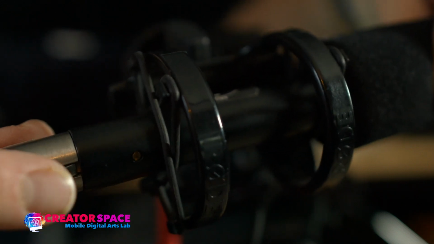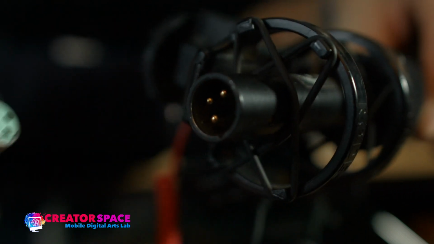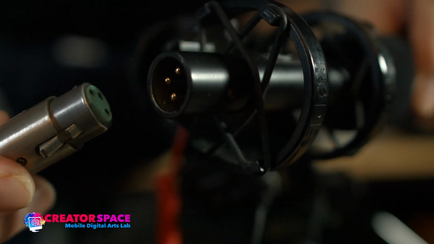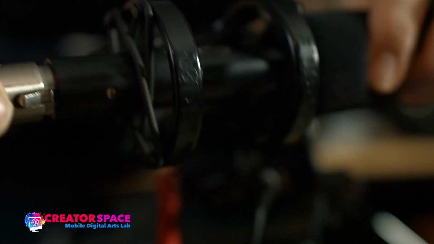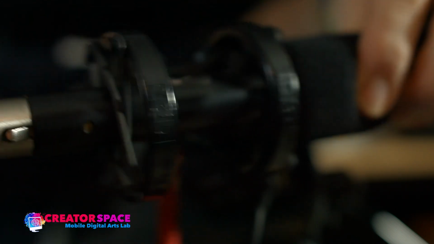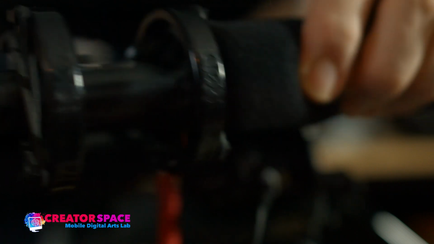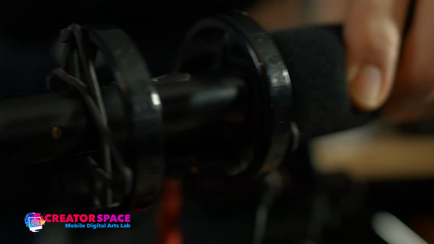So you just push down on this lever, right? And then we're putting this end to this end, and you can see how it lines up. 3 pins, 3 pins, and we go click, and that's attached. Again, push down to release. And then I'm going to put it back in together, the 3 to 3, perfect. So that's the one end of the mic.